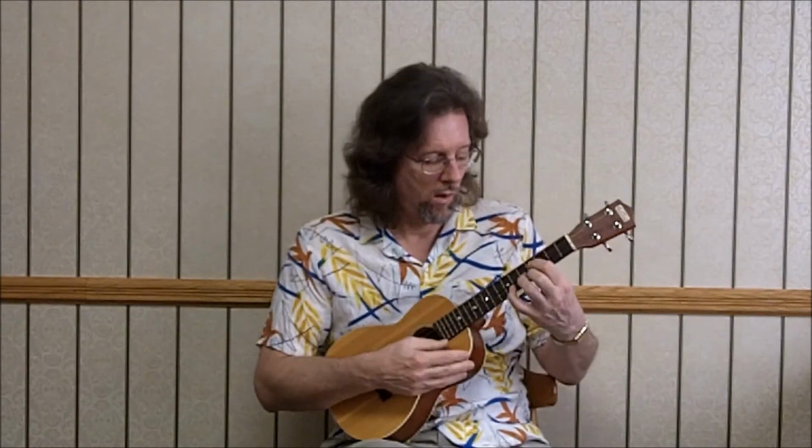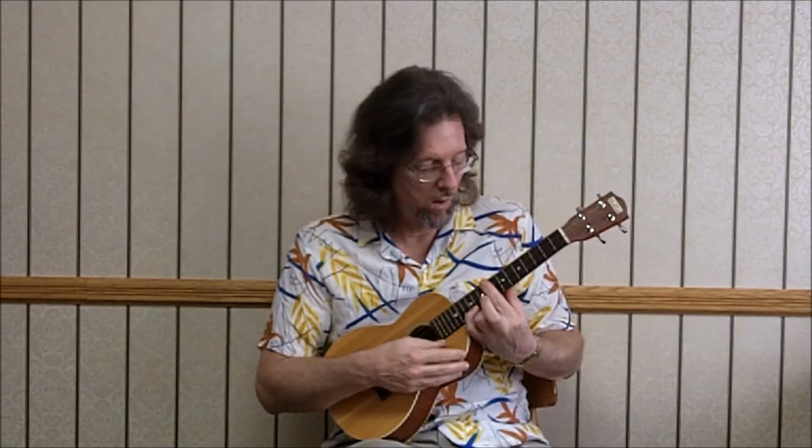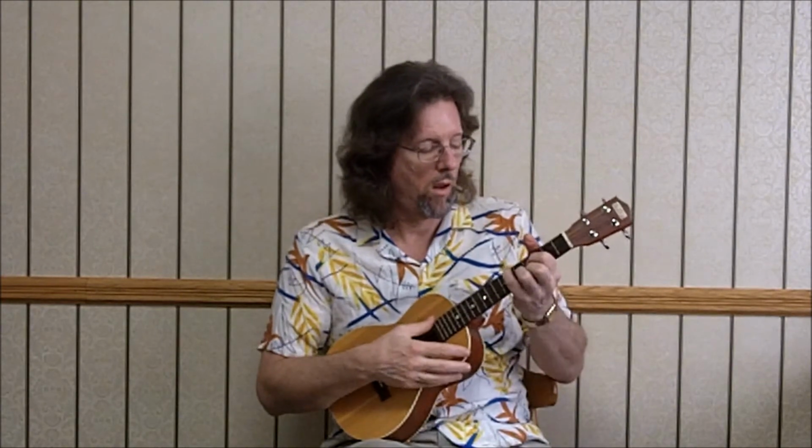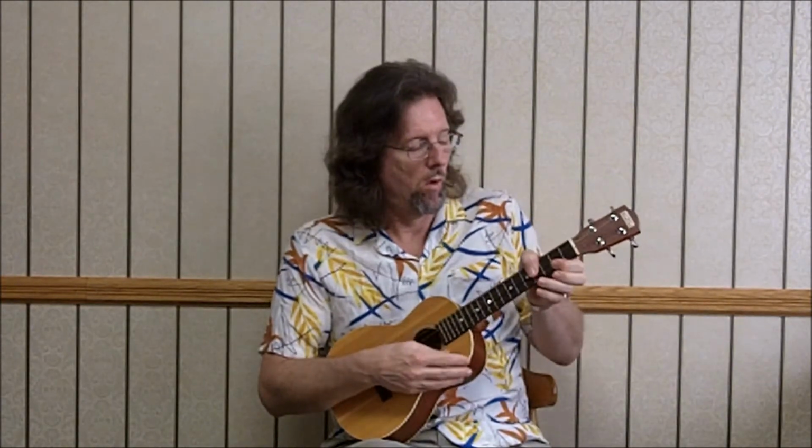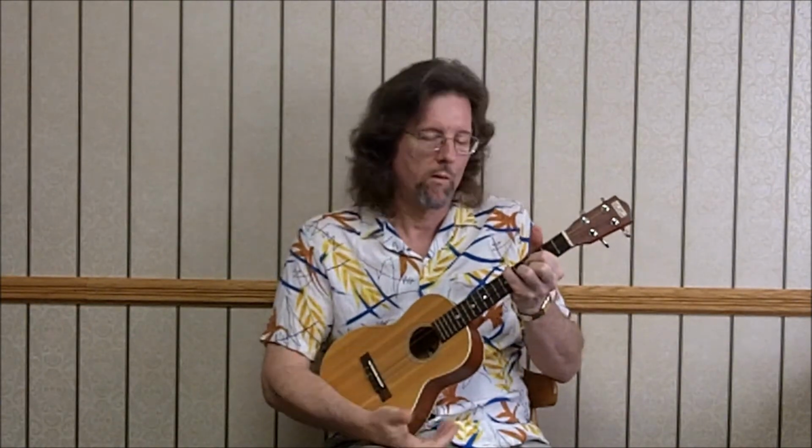So any key you want to play in, you're still good. Key of A, B flat, whatever you want to do. So those are three of the 6 chord shapes you want. Those are all the major chords.